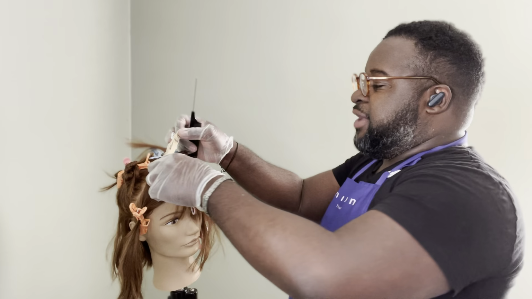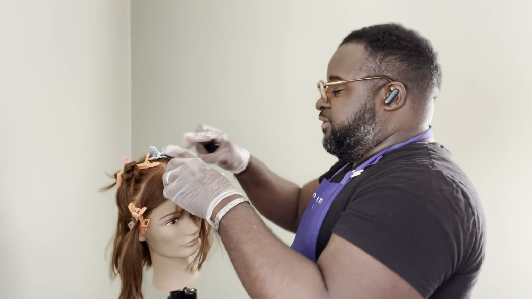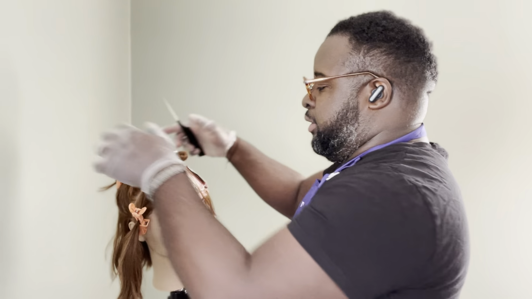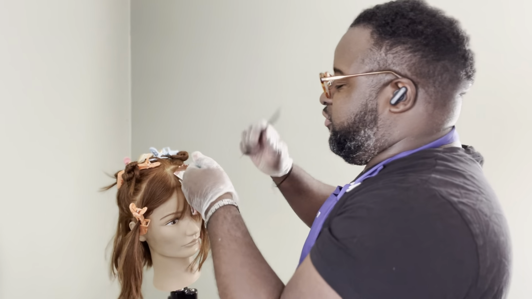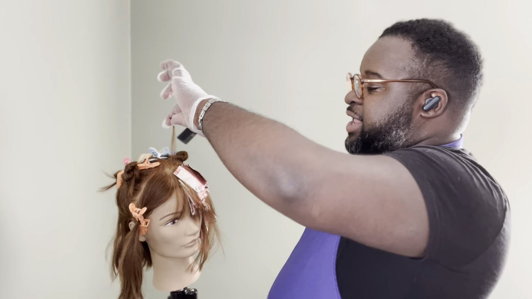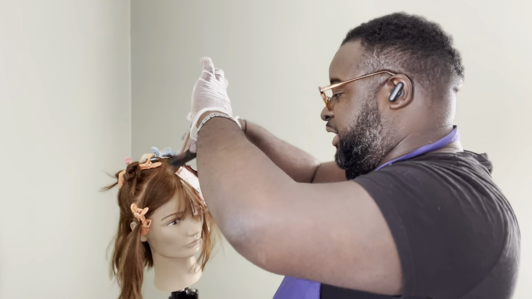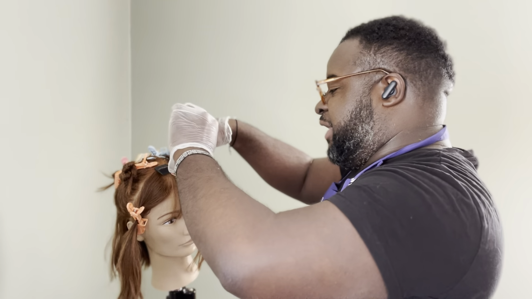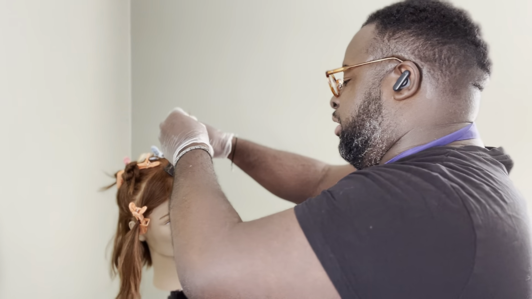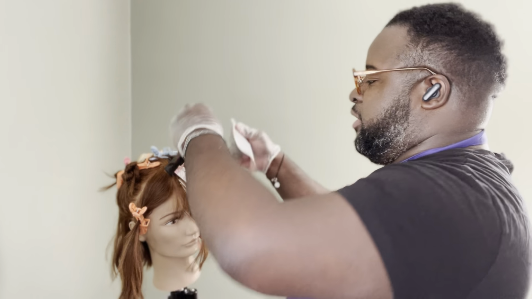Cool. Now I've got one more here. I'm going to take another fine slice. And then I'm going to give this a little bit of a tease. The reason for that is I actually don't want this to be so solid here at the root.